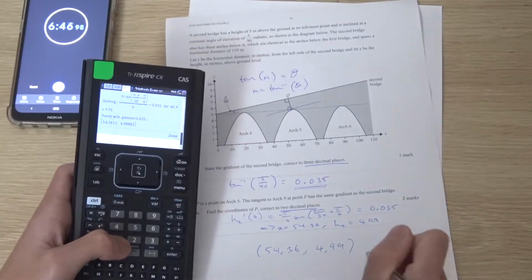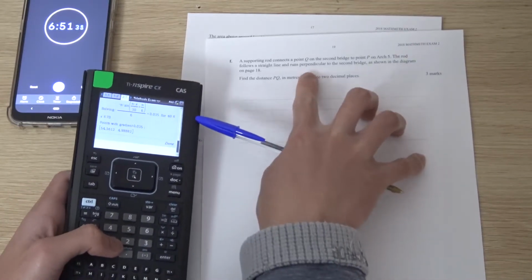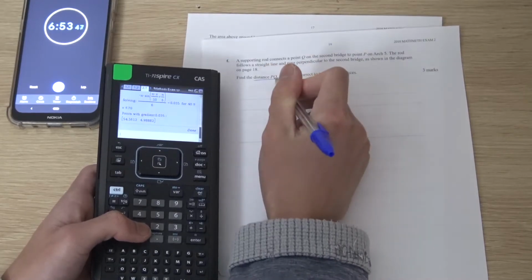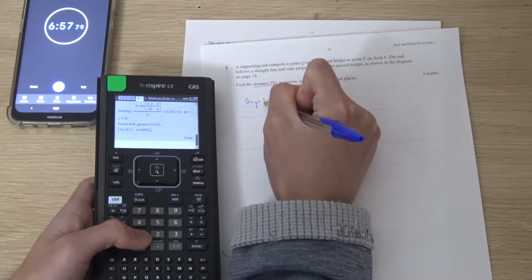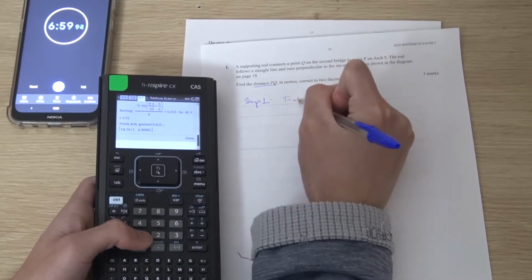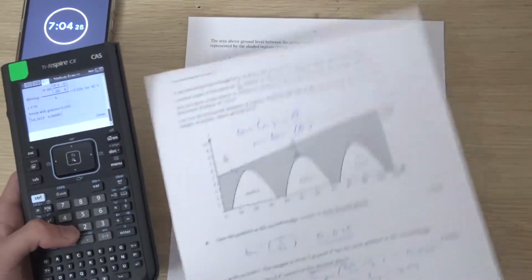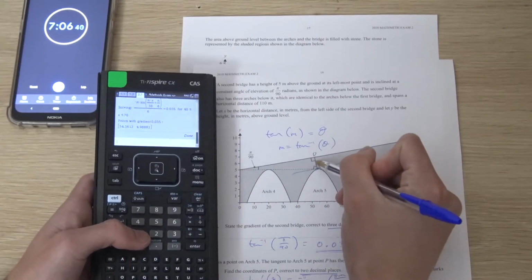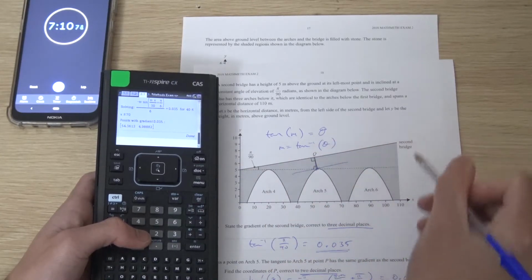So we found point P, which is nice, and now we just need to find point Q right here, because we need to find this distance PQ. So I guess step 1 of this question is to find Q. And how can we find Q? Well, notice that Q is just the intersection between the normal at point P as well as this bridge.